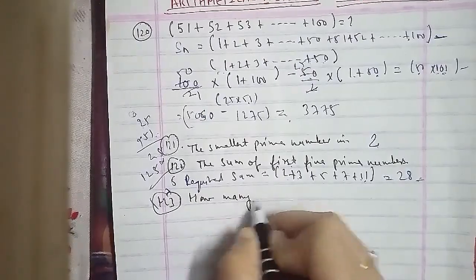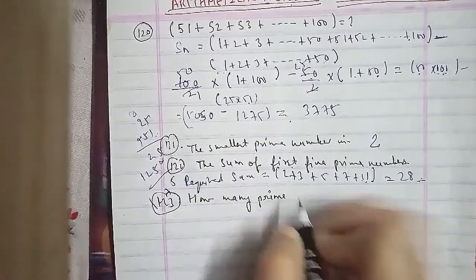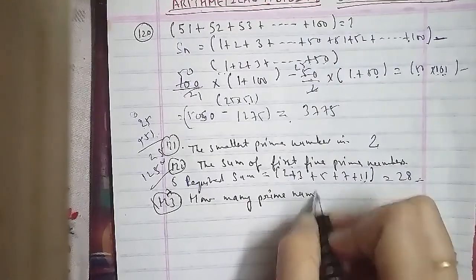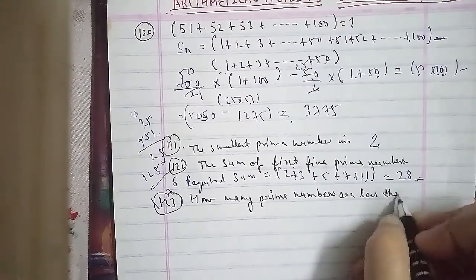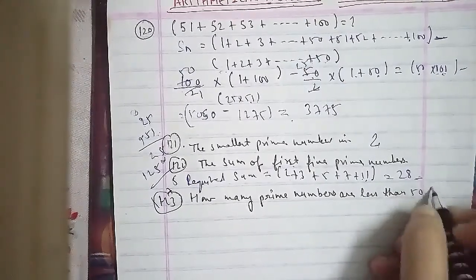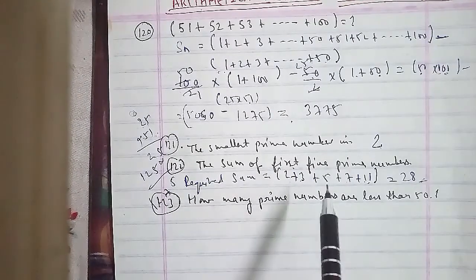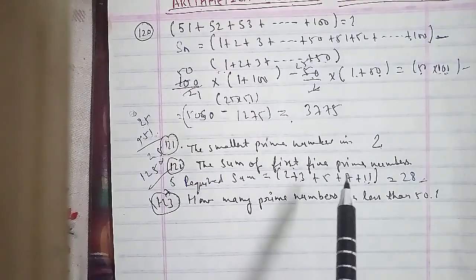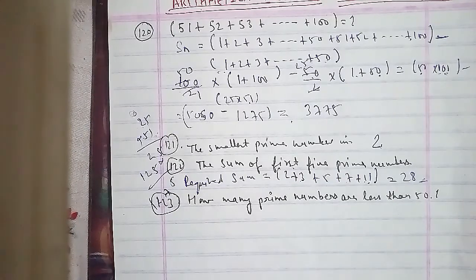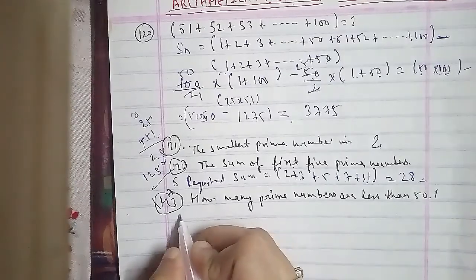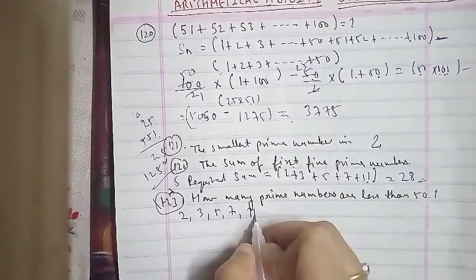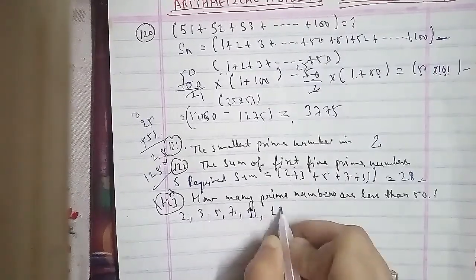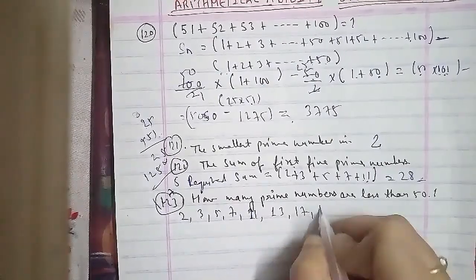In that case, the prime numbers that are less than 50 are 2, 3, 5, 7, 11, then we have 13, 17, 19, 23, 29, 31, 37, 41, 43, 47. Their count, as you can see, is 1, 2, 3, 4, 5, 6, 7, 8, 9, 10, 11, 12, 13, 14 and 15. So the answer will be 15.